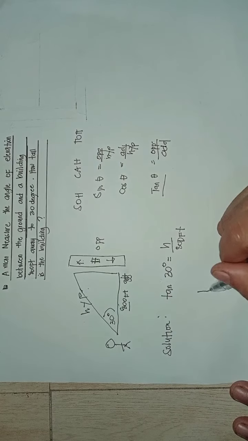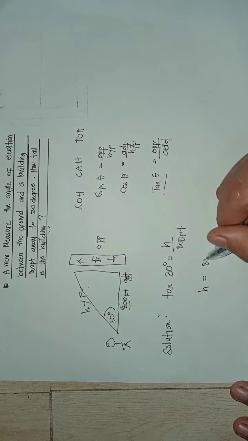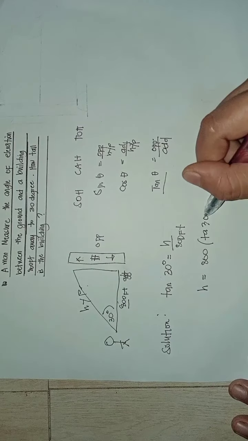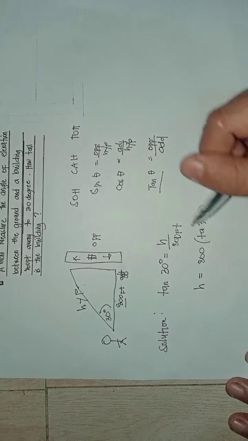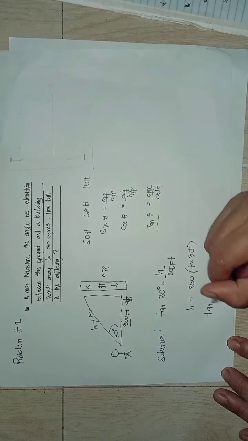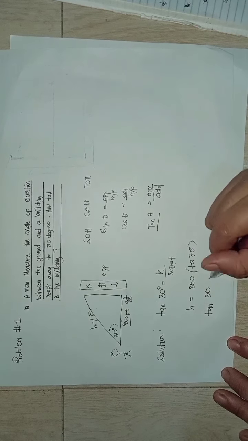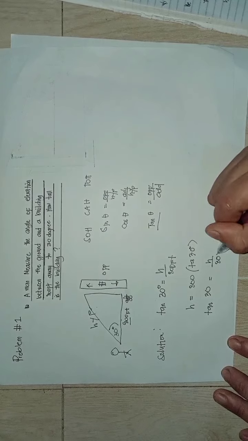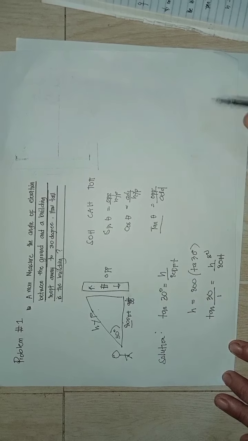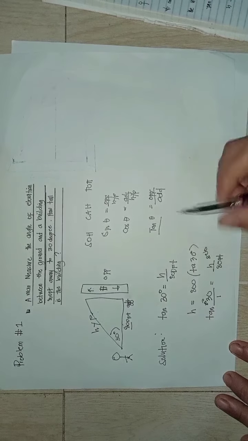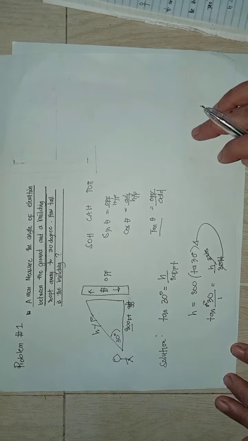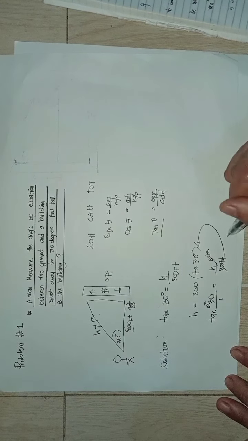So we have now height is equal to 800 times tangent 30.